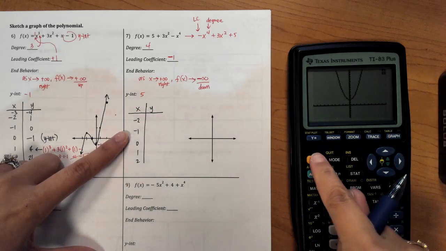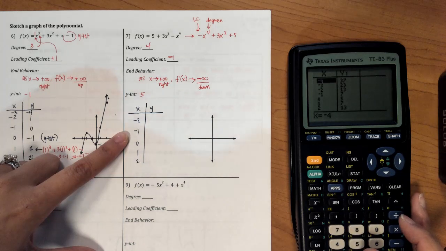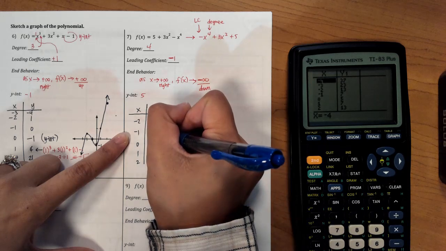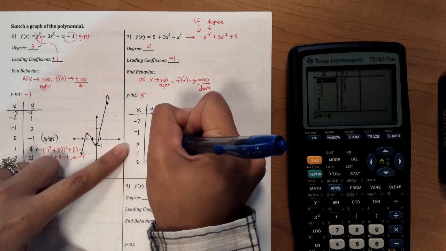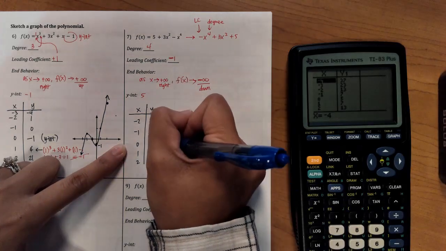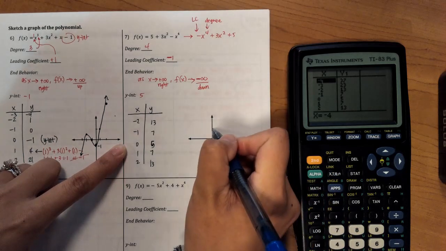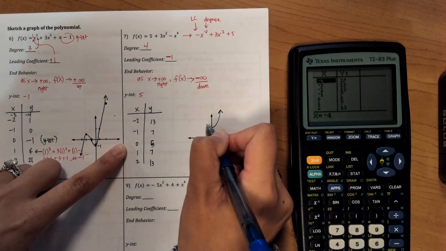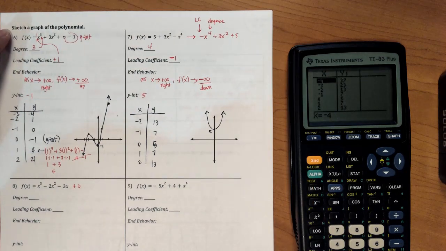I'm going to go second table. Let's go -2 is 13, -1 is 7. We have 6, I think. No, that's a 5, sorry. 7 and 13. So we have 5, and we just know that it's going to go up like this. It's not perfect, it's okay, because I asked for a sketch, not exact values.